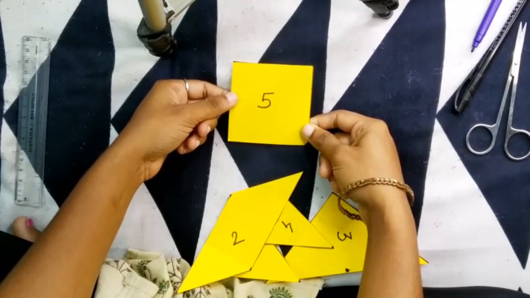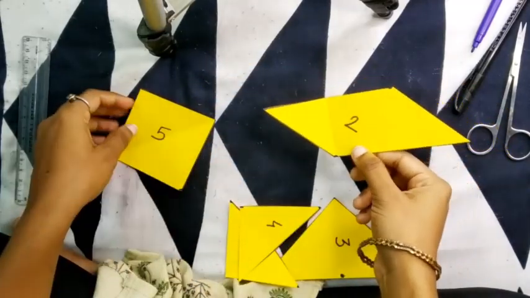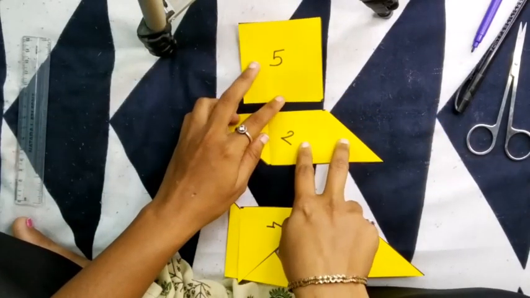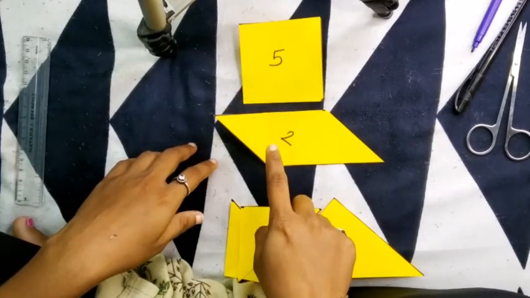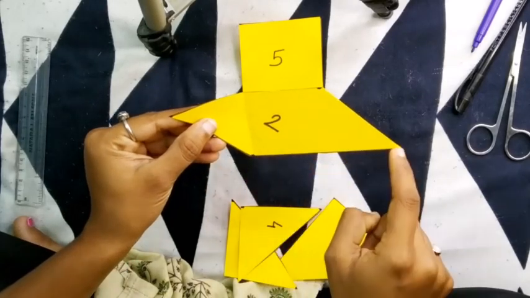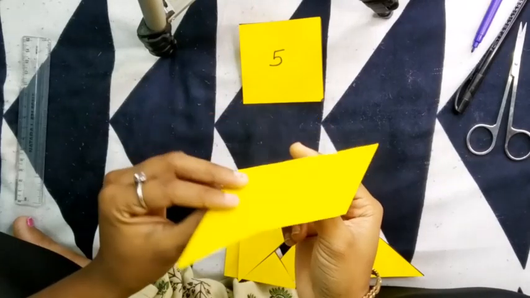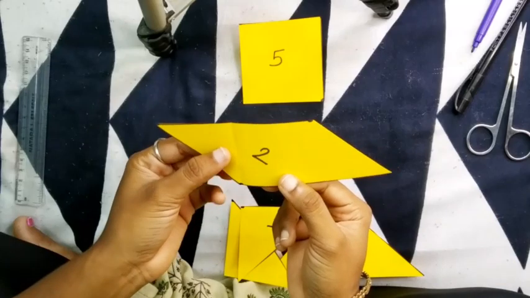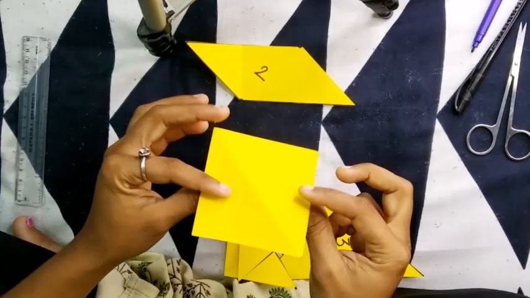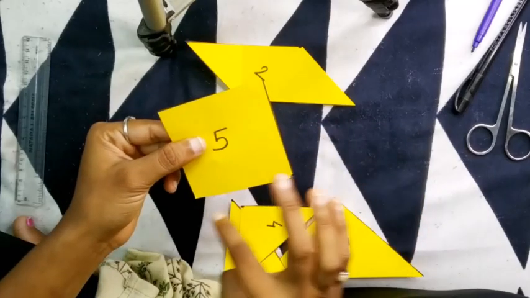Now, your last question. How many quadrilaterals are there in this tangram? Quadrilateral means a geometrical shape which is having 4 edges and 4 corners. 1, 2, 3, 4. This shape is having 4 corners. So, we can say that it is a quadrilateral. This shape, it is a square. We will count the corners. 1, 2, 3, 4.